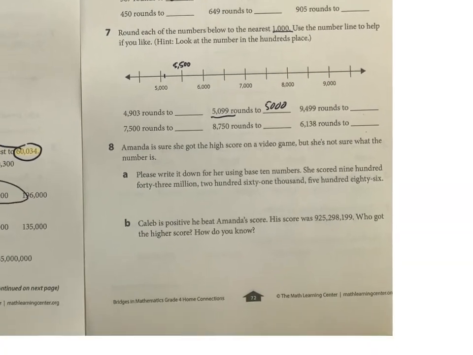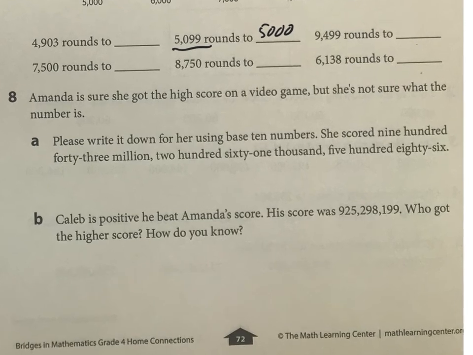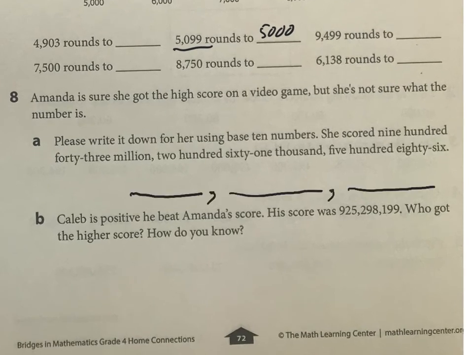And then for the last one, number 8, we're getting into the millions. What I would recommend is that you use the commas to help you. The commas can help you separate where the thousands and the millions are.